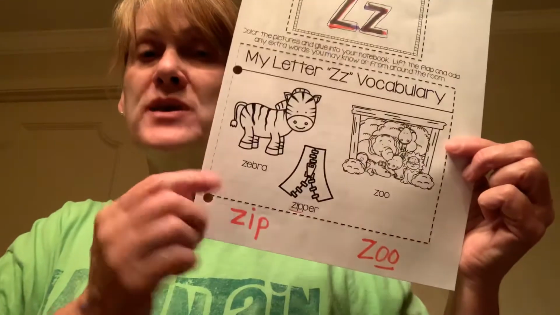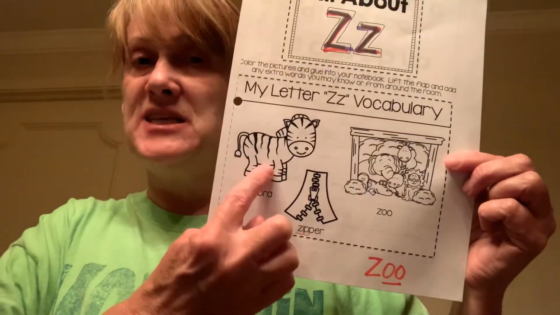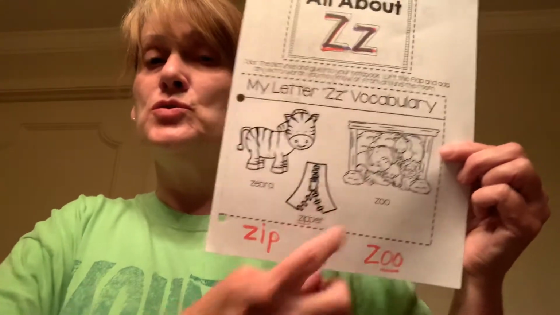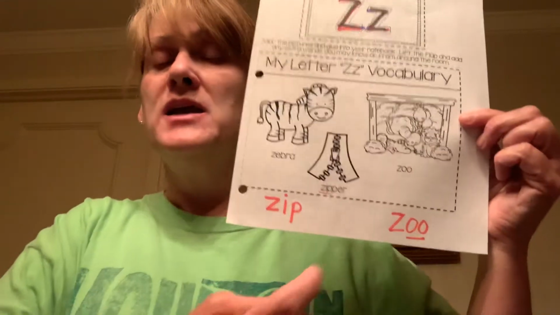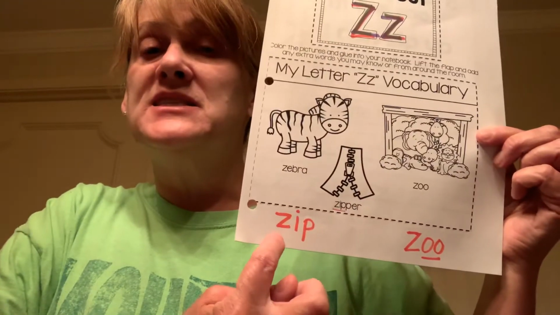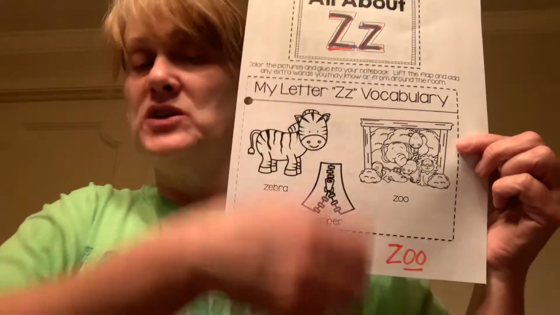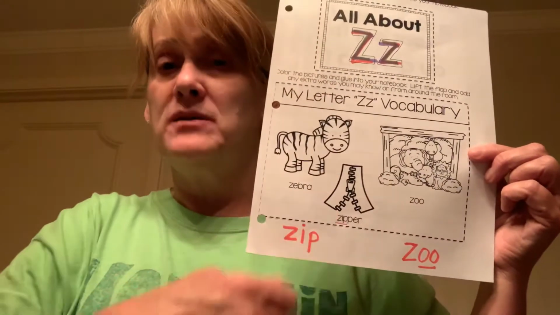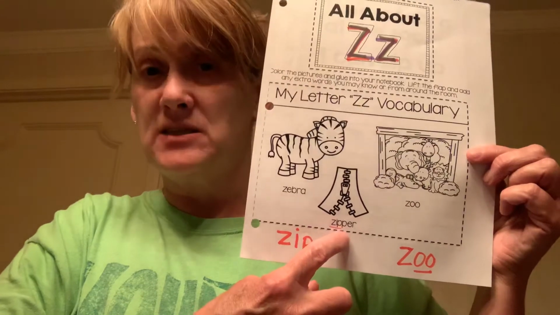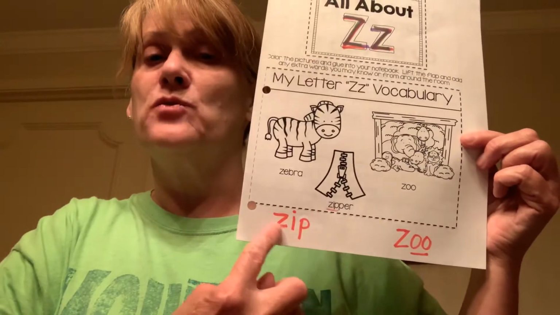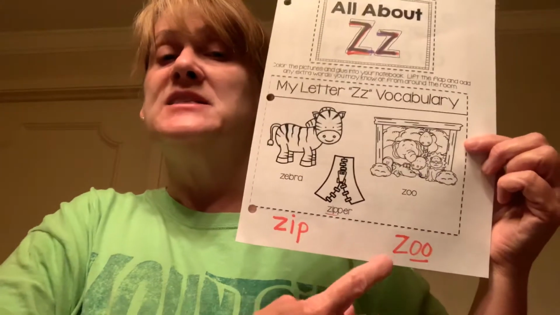And then we have 3 words down here. We have a zebra, a zoo, and zipper. And zip, which is what you would do, like I would zip my coat using this zipper. That's a 3-letter word that we can read.